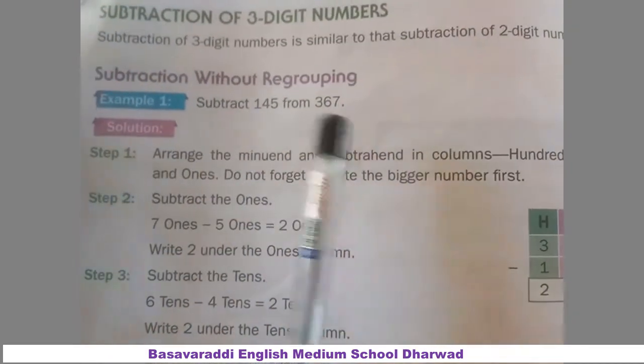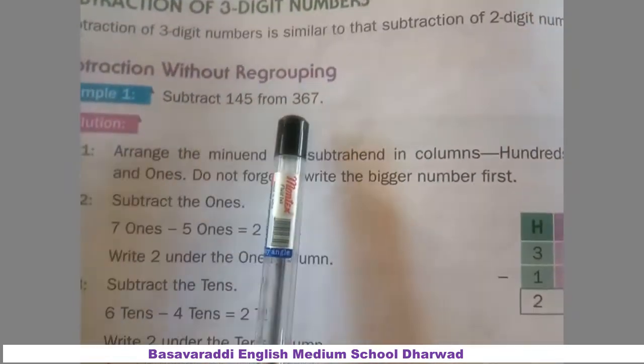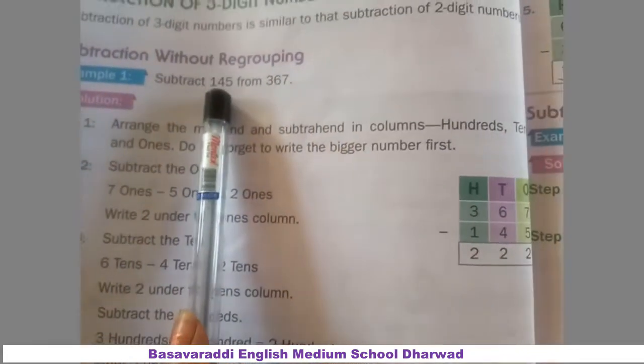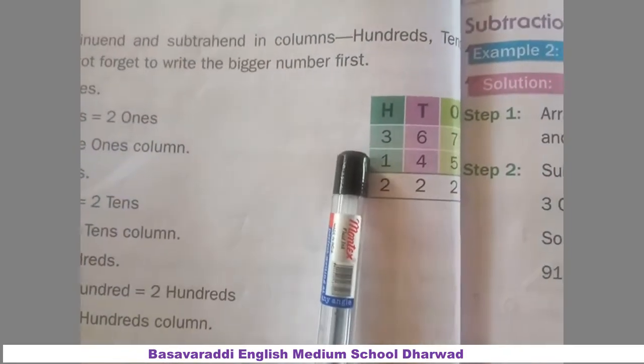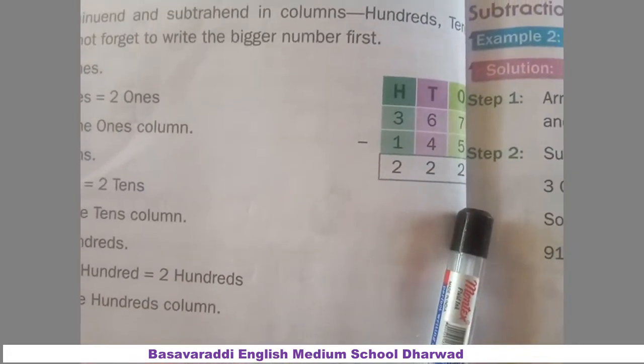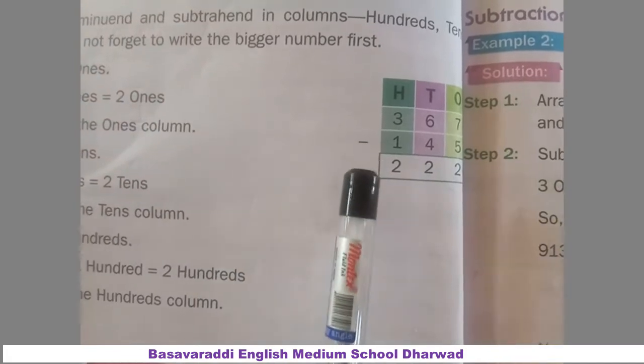From 365. You have to write down which is bigger, that is the minuend, and which is smaller, that is the subtrahend. First we make a column vertically and write hundreds, tens and ones: 365 minus 145. Ones place first: 5 minus 5 is 0. 6 minus 4 is 2. 3 minus 1 is 2. The answer is 220.